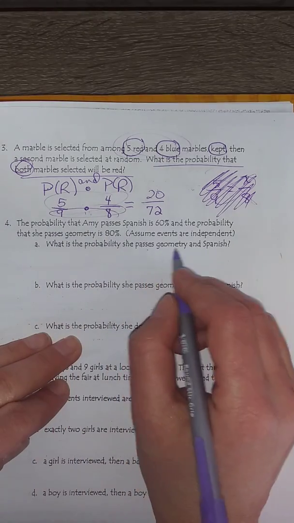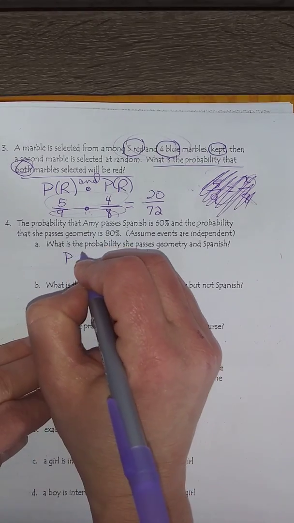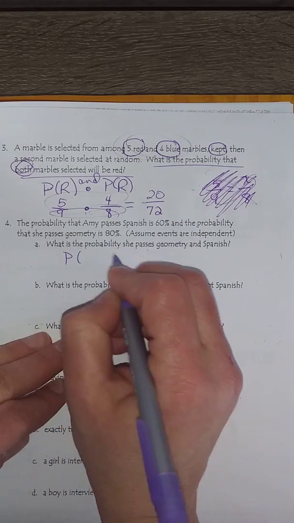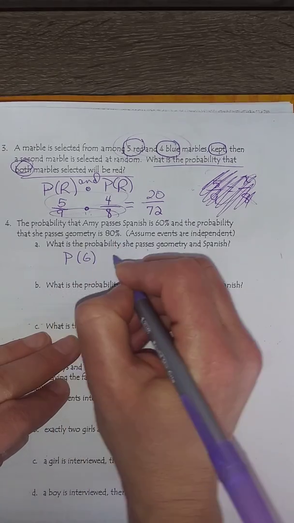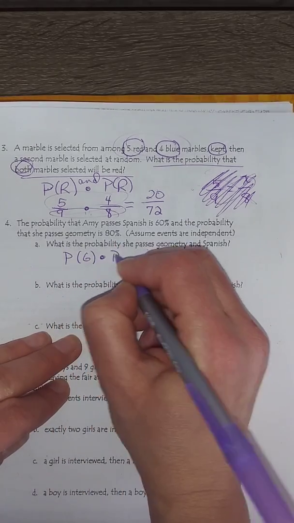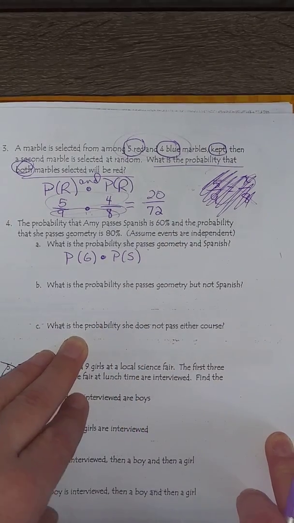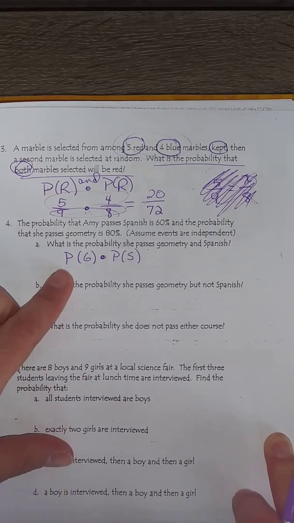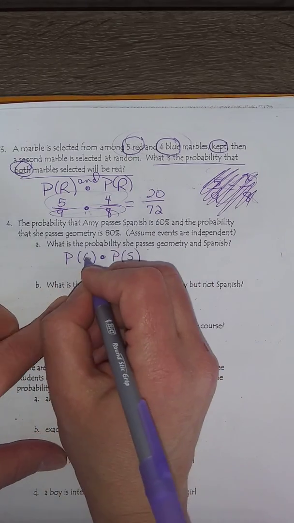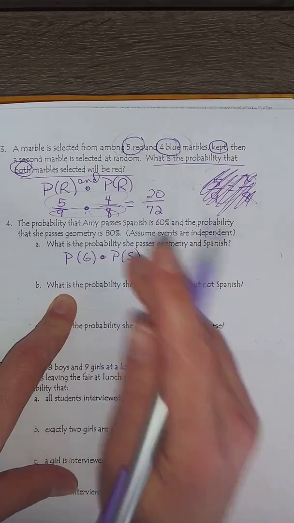Probability she passes geometry and Spanish. Probability she passes geometry and, which in this chapter is times, and Spanish. I like to summarize the question and then fill it in with the numbers. What's the chances she passes geometry? It's 80%. 80% written as a decimal.